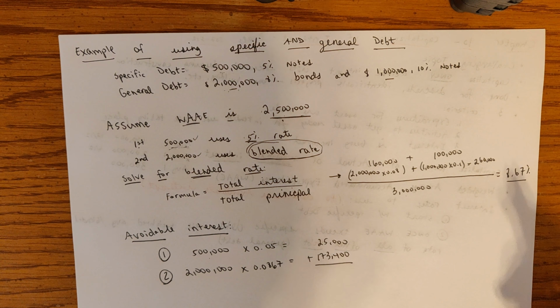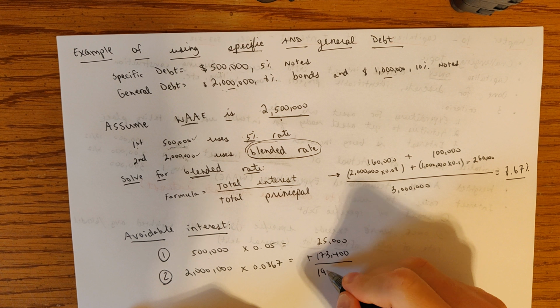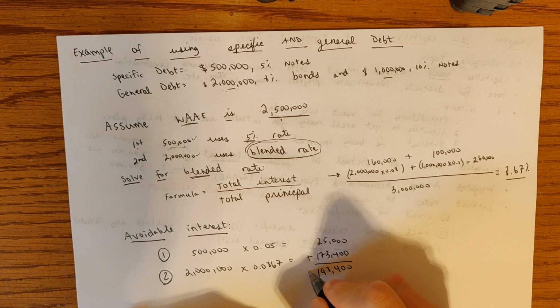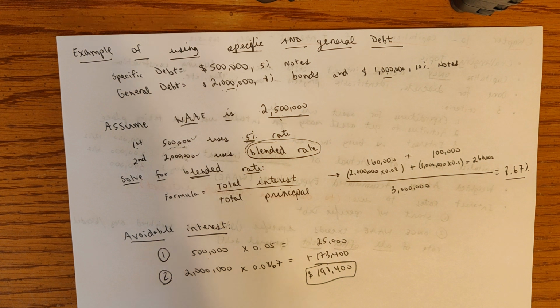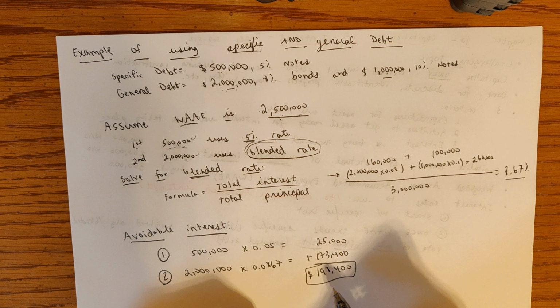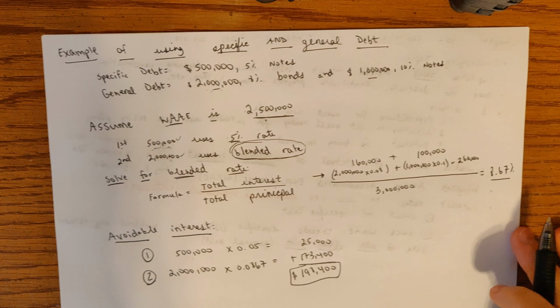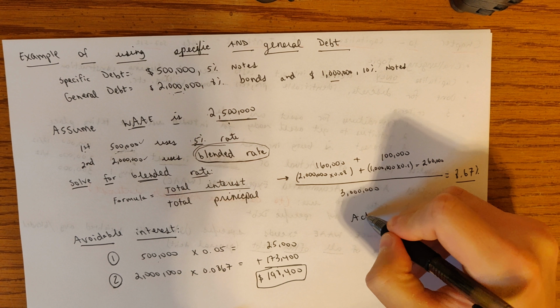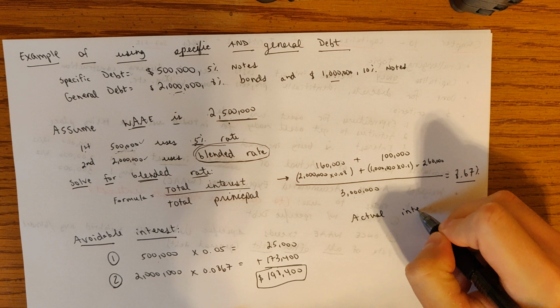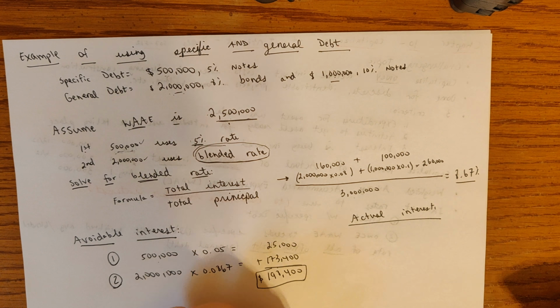And then finally, the last thing is take the 2 million, multiply it by our blended rate. We get $173,400. We'll go ahead and add those up. We get 198.4. And this right here would be our avoidable interest. Okay? And so that's how we solve for avoidable interest. Obviously, I'm not going to run through this, but the last step would be to go ahead and say, okay, take the, actually, let's just go ahead and do it. Okay, let's go ahead and figure out our actual interest, because we have to capitalize the lower. We have a few more minutes, so let's just go ahead and do this.